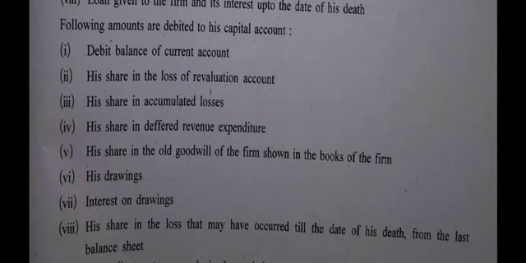You know this very well. The old value of goodwill appears in the old balance sheet and it is always debited to all partners' capital accounts. So similarly, it will also be debited to the deceased partner's capital account. Then his drawings and interest on drawings, these two things are also to be debited.